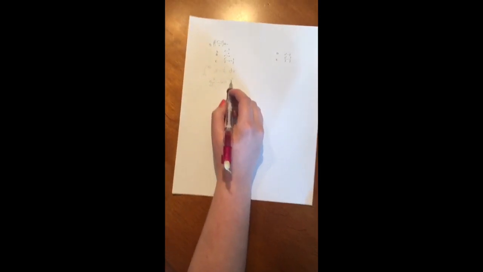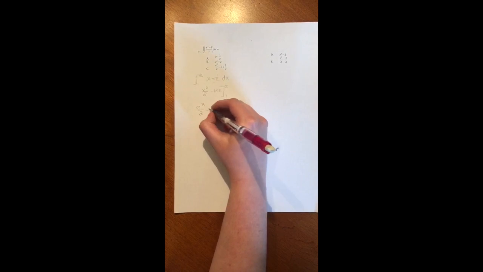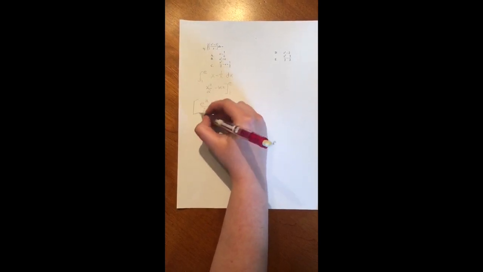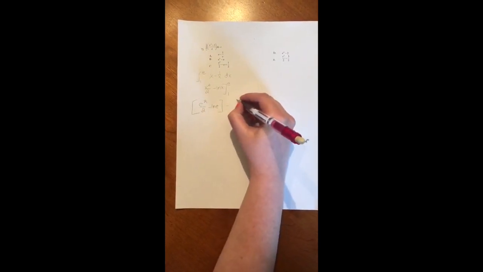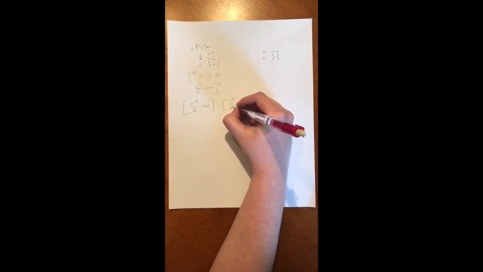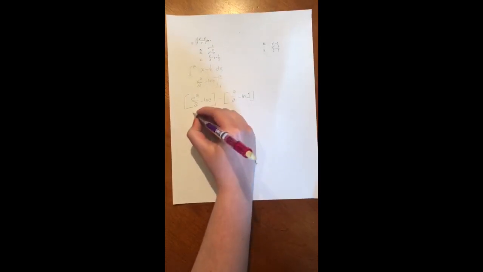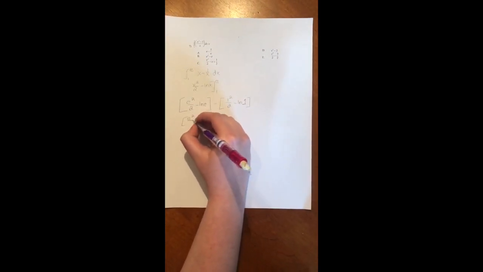So now what we're going to do first is plug e in. And now we're going to subtract that by 1 squared over 2 minus ln of 1. Okay, so we know that the ln of e is 1.